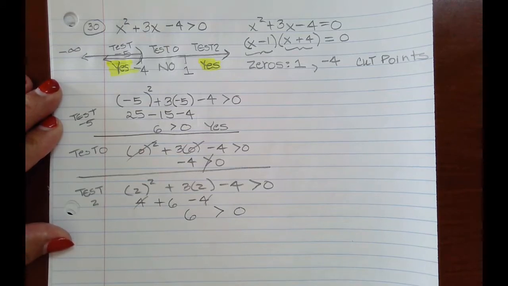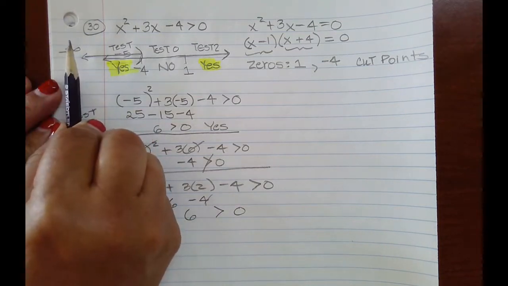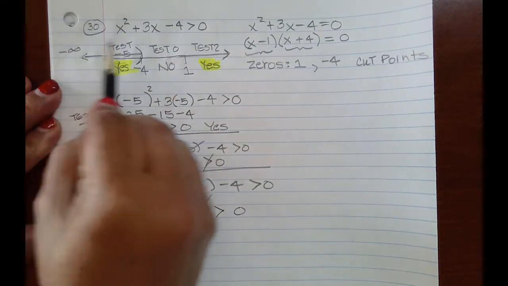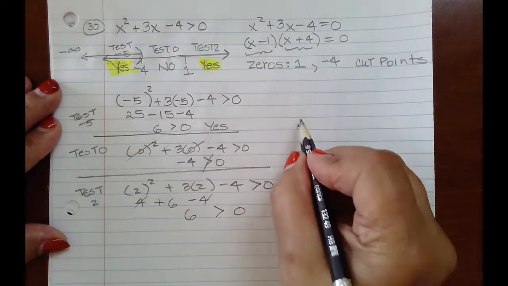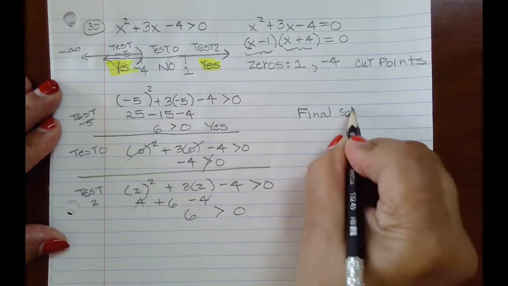So when you are actually listing your solutions in interval notation, you read the solutions left to right so that you are giving the answers from smallest to biggest. That's one of the rules for interval notation. So final solution. Okay, here's part of it.